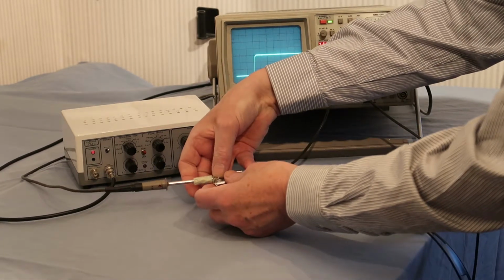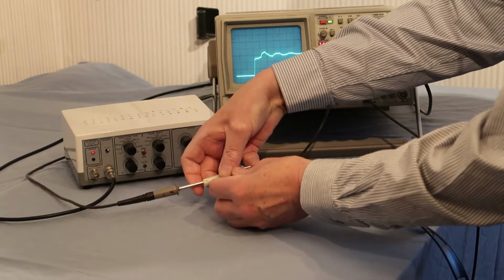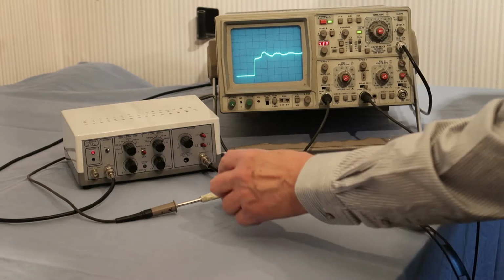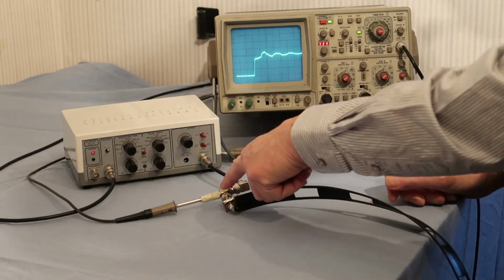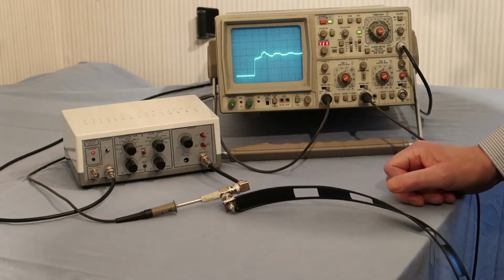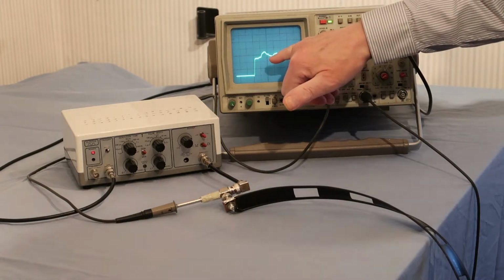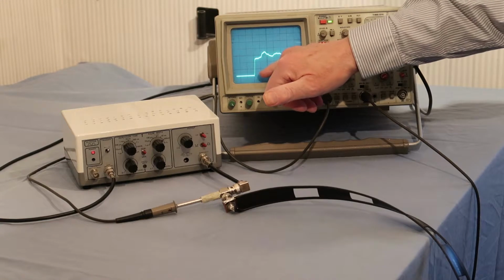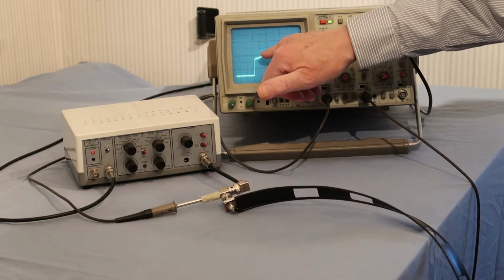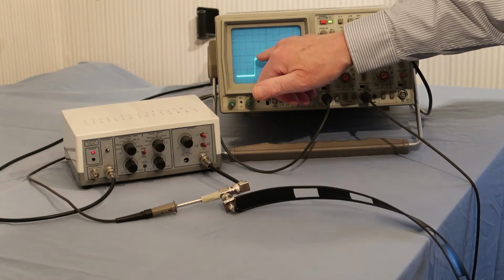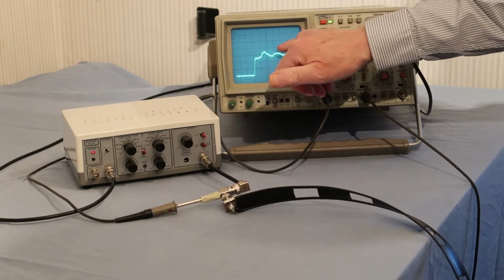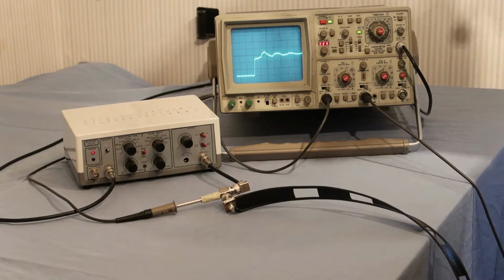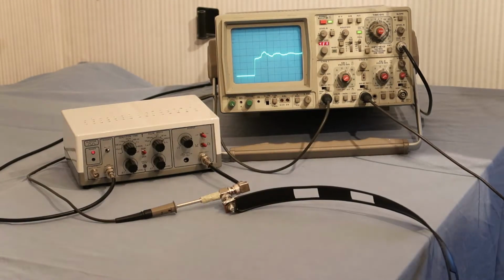I connect the cable to the output and I measure the voltage at the terminals, and we see it will raise to approximately 85%, and then it goes back and forth like this. This is the voltage at the terminals.